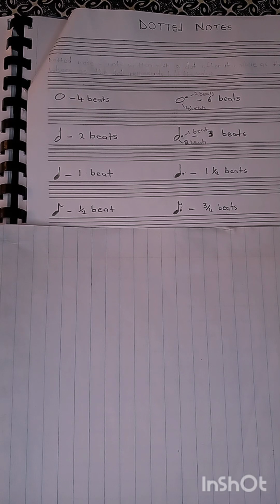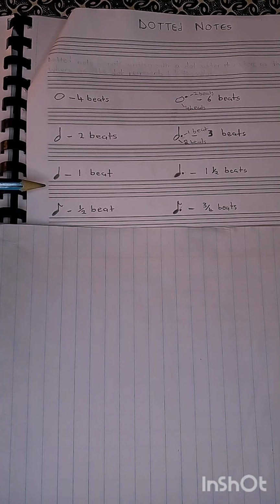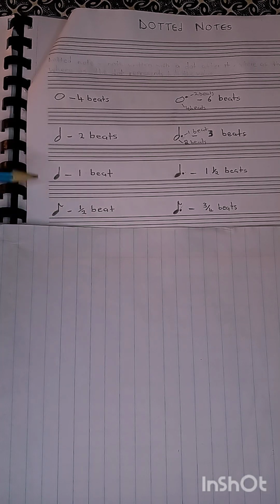Now we move on to a dotted crotchet. We know that a crotchet is 1 beat, and here we know a quaver is half a beat. We also know that half of a crotchet is a quaver, meaning that half the value of a crotchet is equal to the value of the quaver.